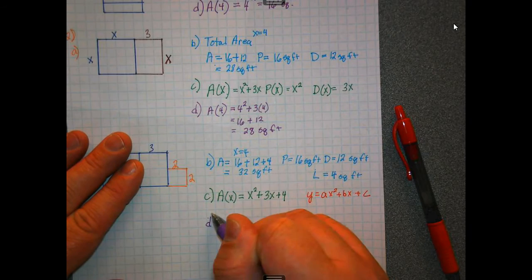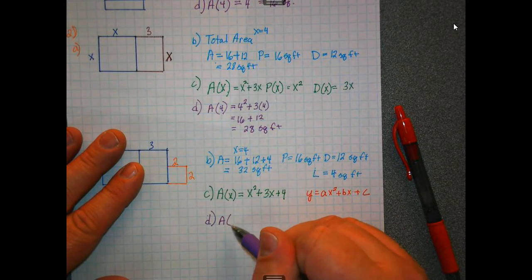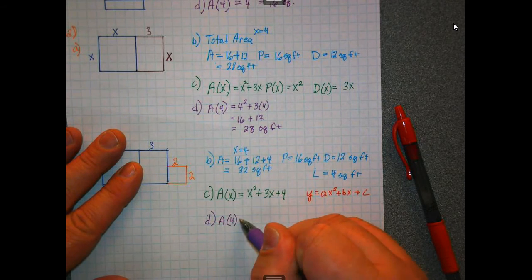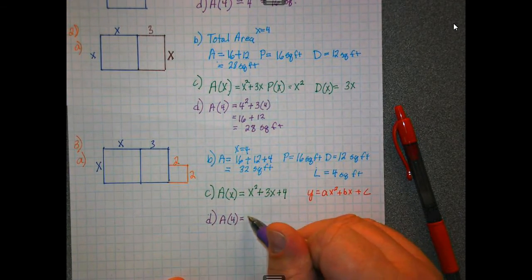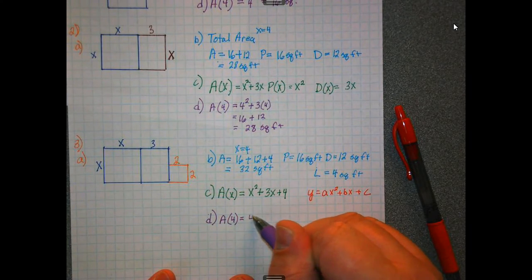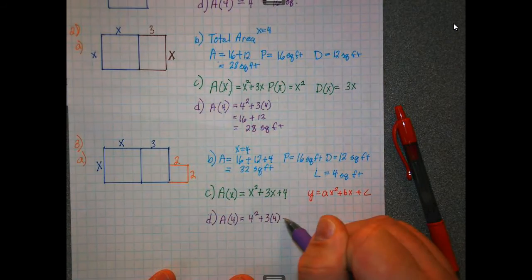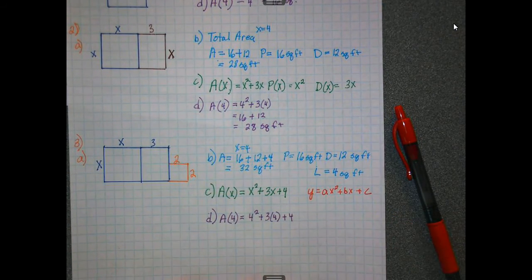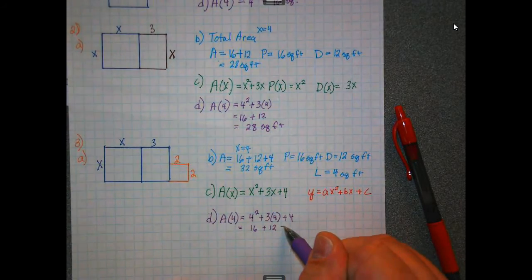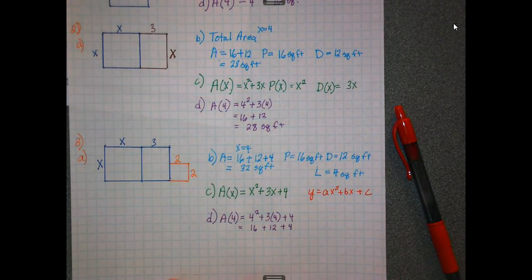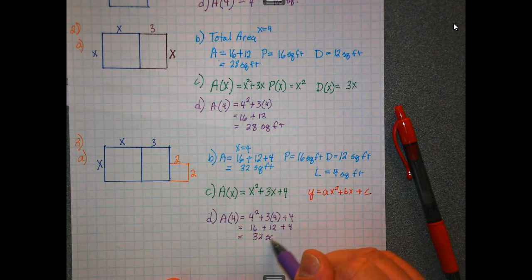Okay. Hey, we're supposed to take whatever number you used for x, mine's 4, and figure out what the total area is. So I have 4 squared plus 3 times 4 plus 4. That's 16 plus 12 plus 4. And that gives me my 32 square feet.